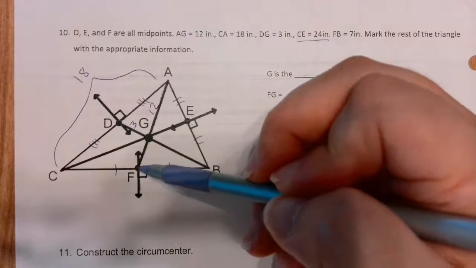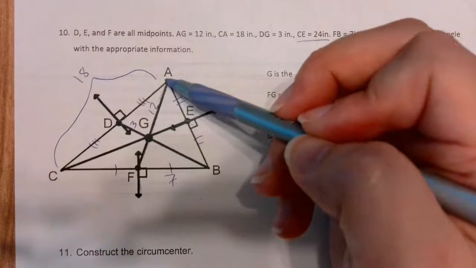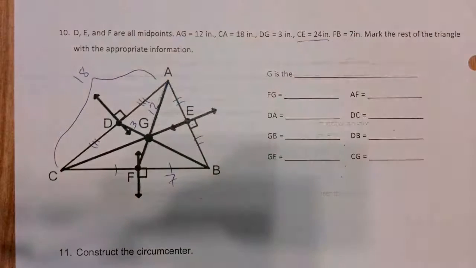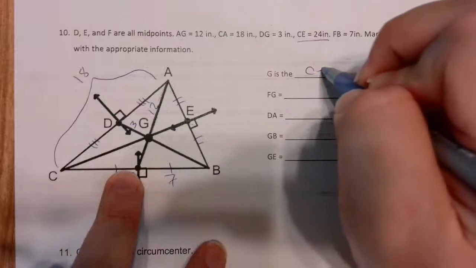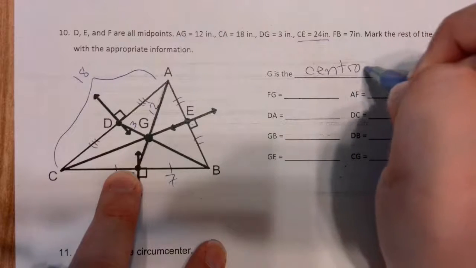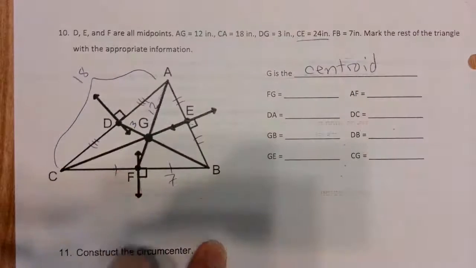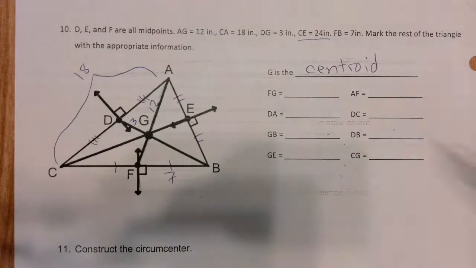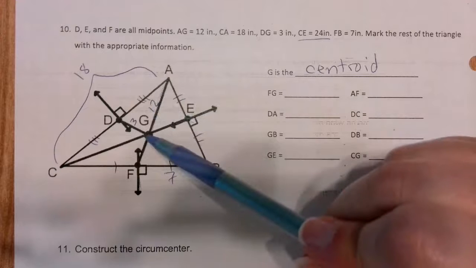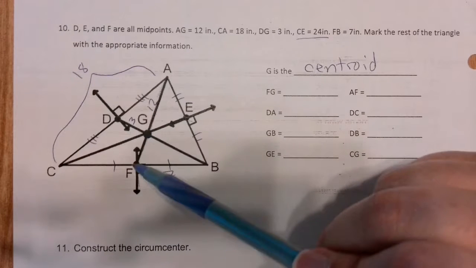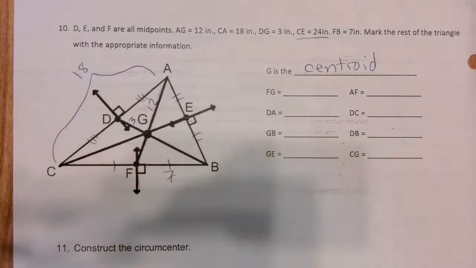So we go from the midpoint up to corner A, to vertex A. These are medians. G is the centroid. So this one is the property where the distance from the centroid to the vertex is twice the distance from the centroid to the midpoint.